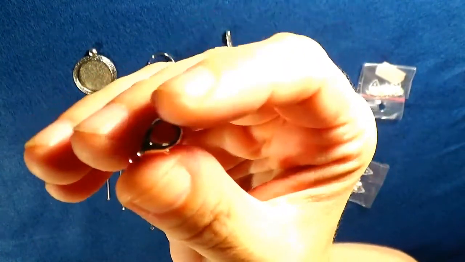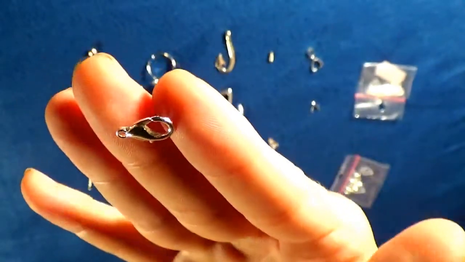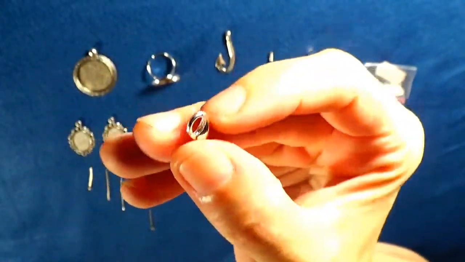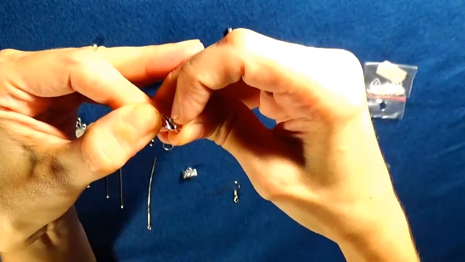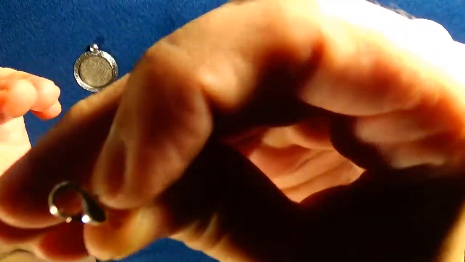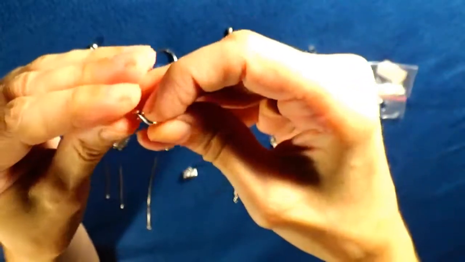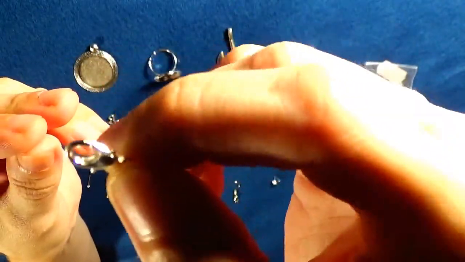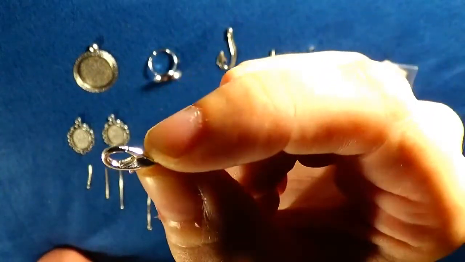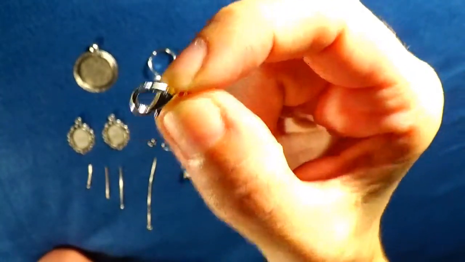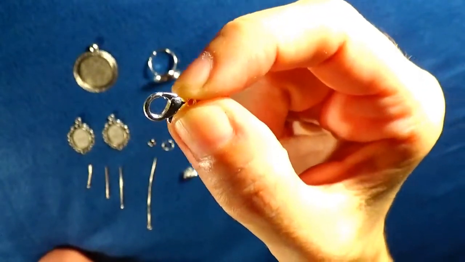So it is used for opening and closing the bracelet or the necklace that you make. So it has this spring here, and if you want to open and close it, it is opening and closing like this. So it's a very popular item used for jewelry making, especially when you make bracelets or necklaces.